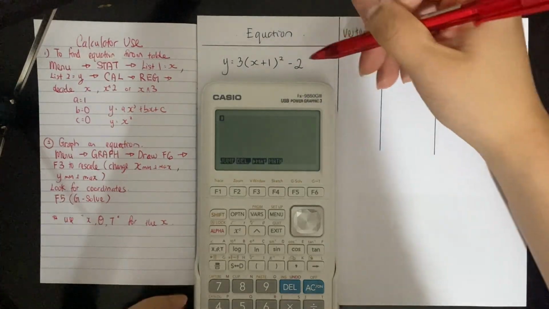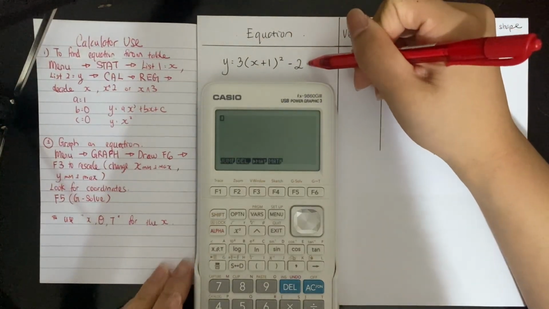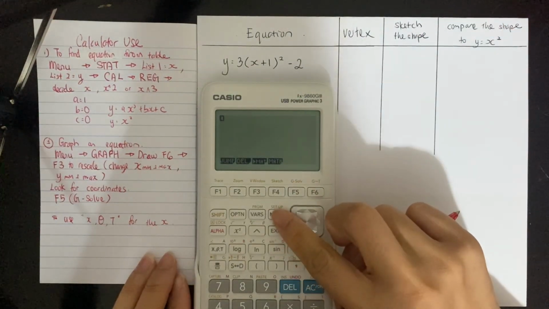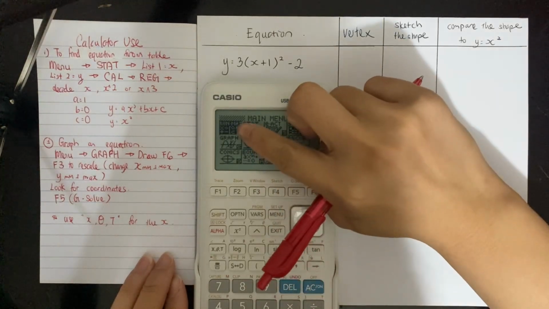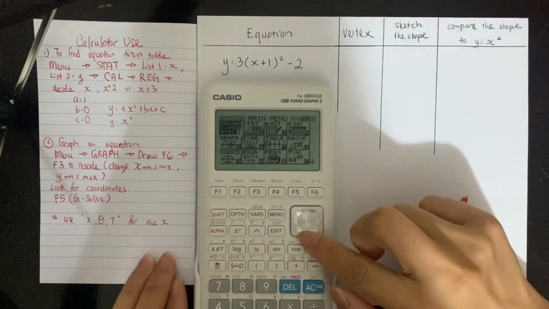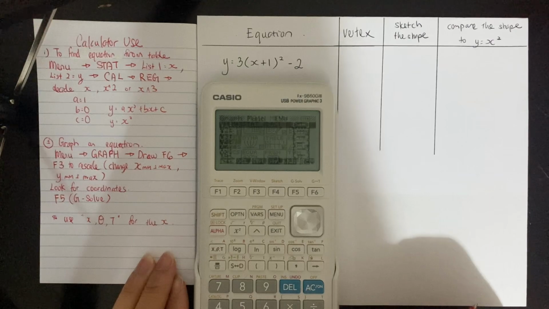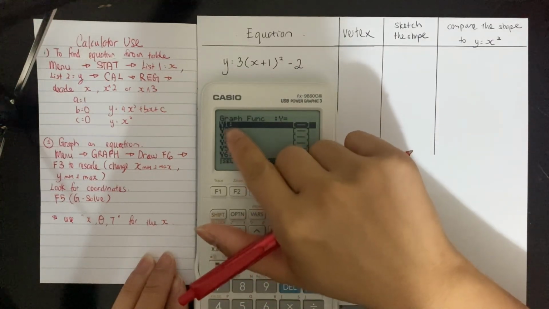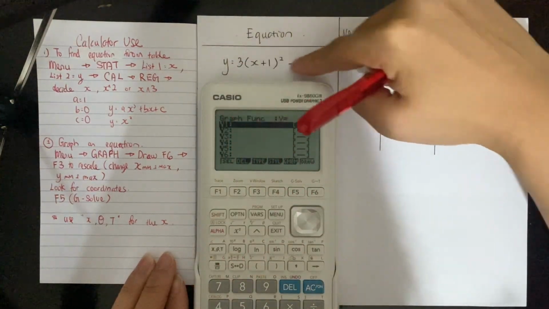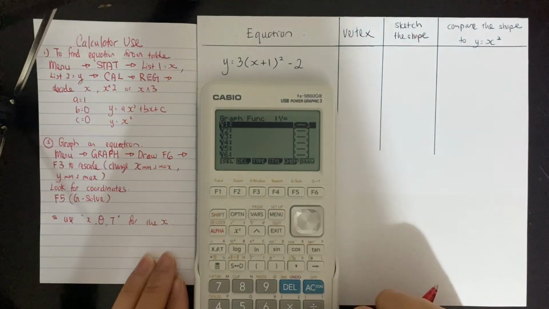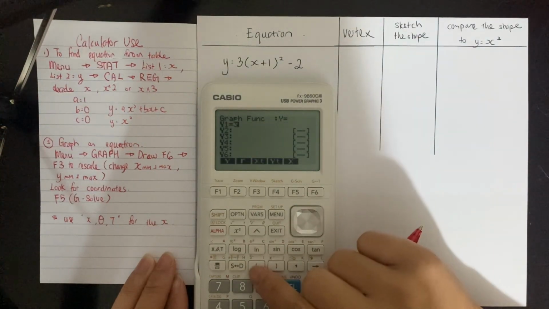Okay, so now I want to plot this equation right there. I go into menu, and we are normally at the first one, running maths. I want to go graph now. When I go enter, y1 is my first equation here. Let's start typing. I'm going to go 3 bracket.